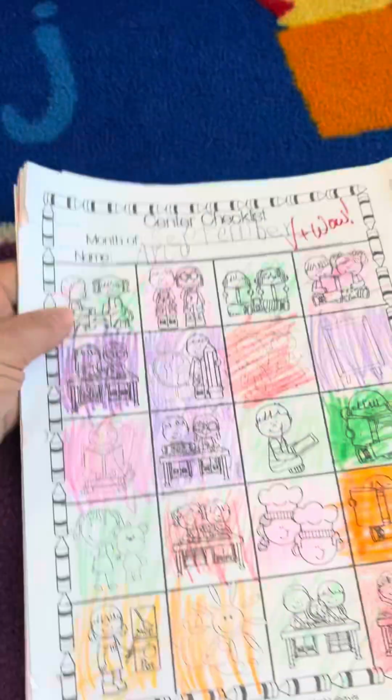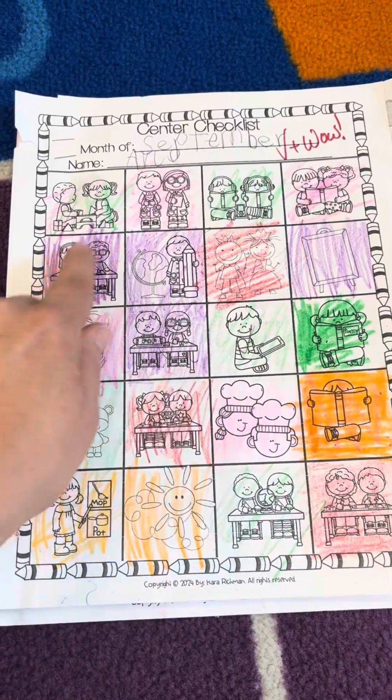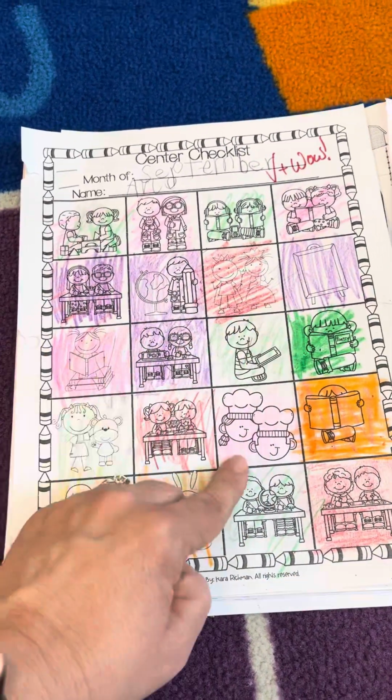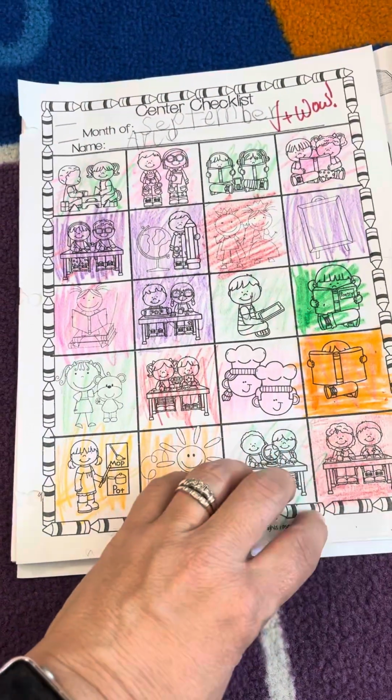So at the end of the month, they turn in this whole packet for bonus bucks. I give out a bonus buck for each center that is completed and colored. And so this child earned $20 for 20 completed center pages.